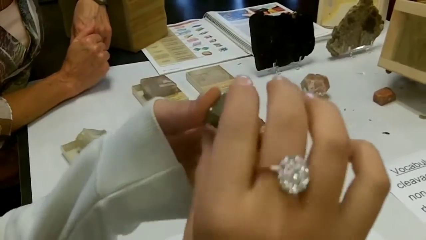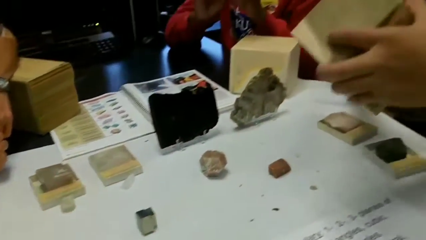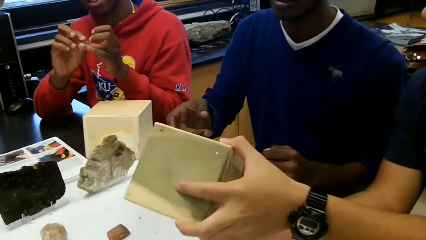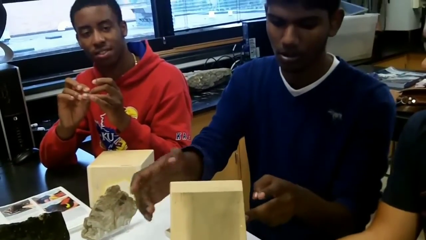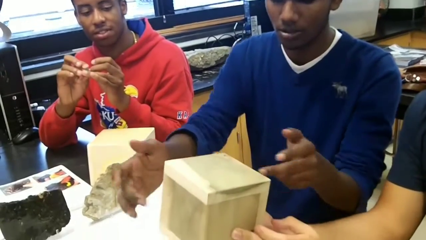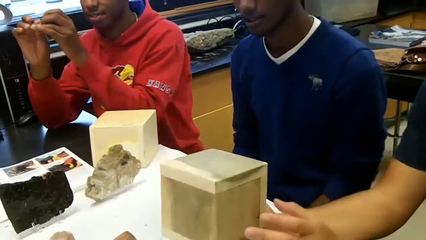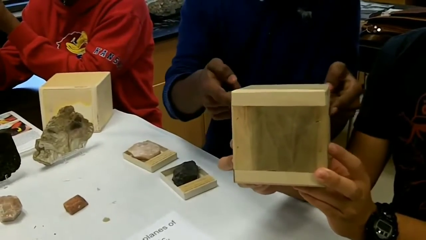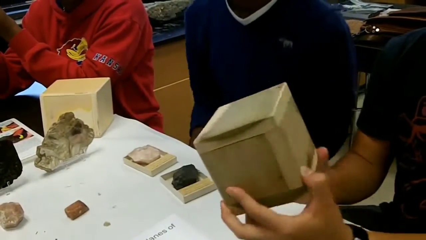There's 1, 2, and then 3. No, 1, 2, 3. Perfect. So do it again. You've got 1, the top and the bottom, 2, the two sides, 3, the front and the back.